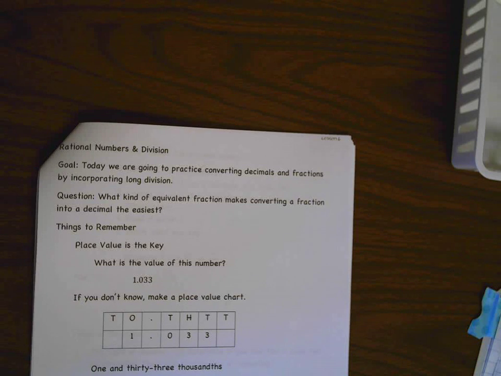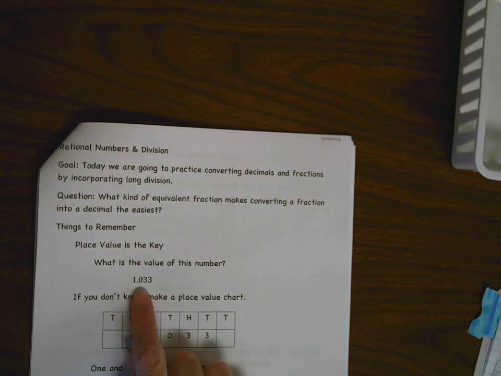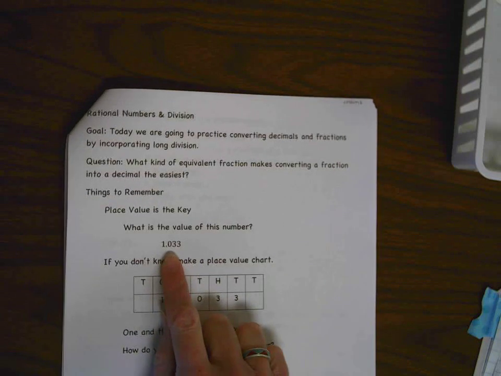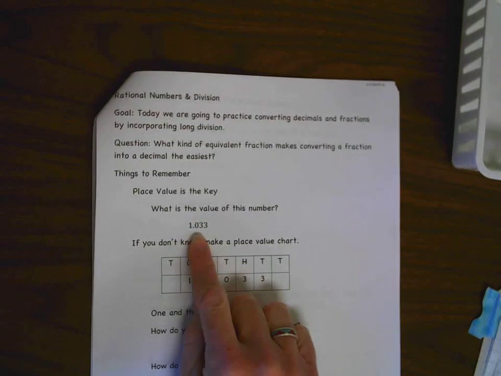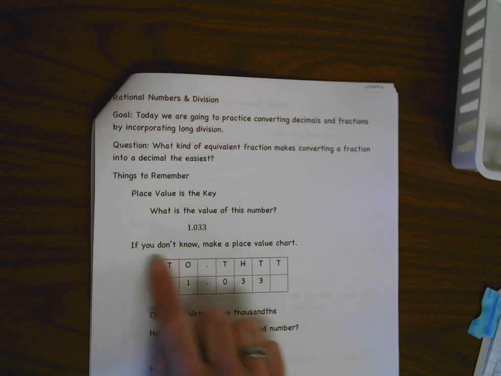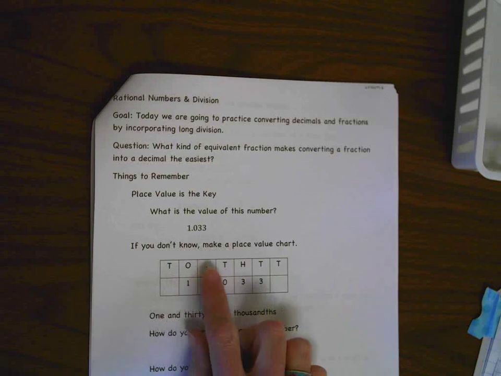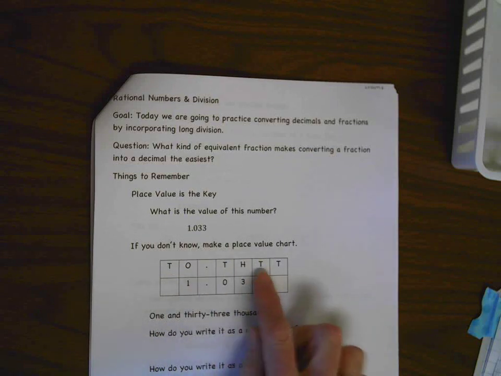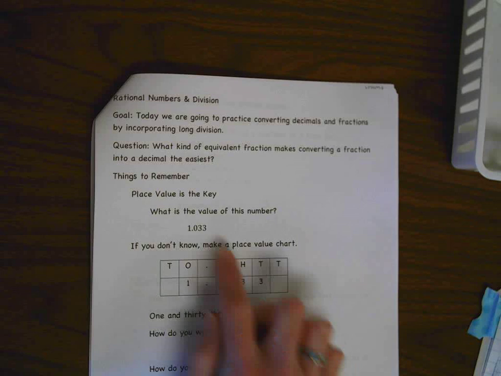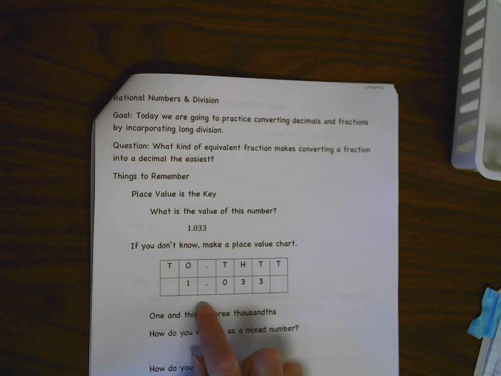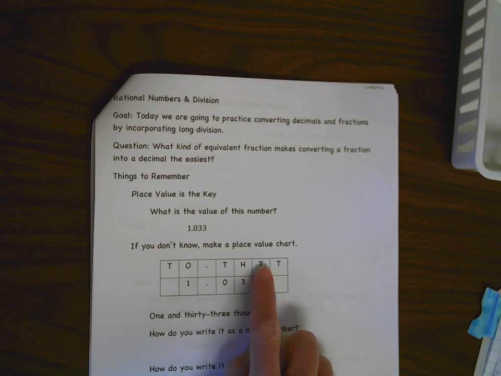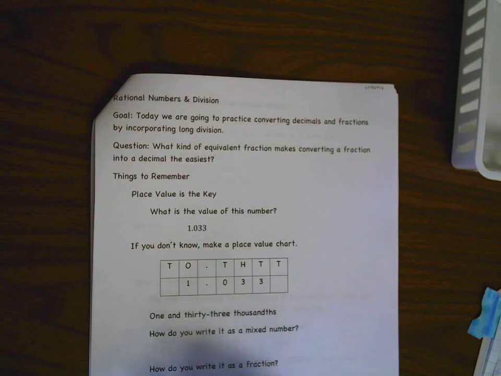The first question that I want you to be thinking about is, what is the value of this number? We're looking at this one right here, and you can see that the value says 1 and 33 thousandths. If you don't know, make a place value chart and put it in. Here is our place value chart: tens, ones, decimal point, tenths, hundredths, thousandths, ten-thousandths. We line up the decimal point the way it is up here, and we put it in. So this would be read mathematically as 1 and 33 thousandths, and that's how you read it.